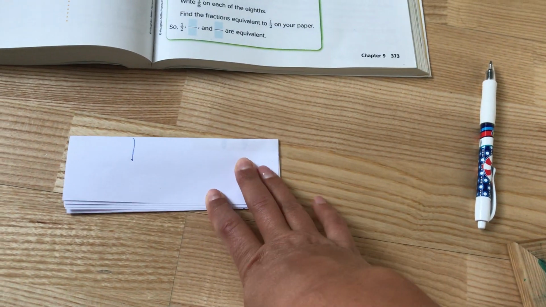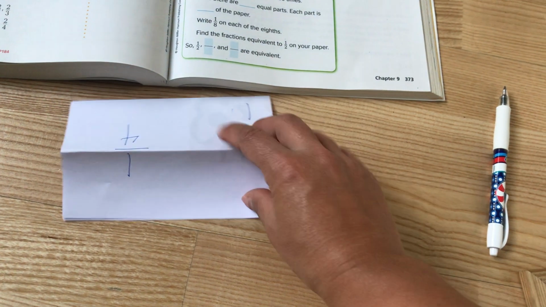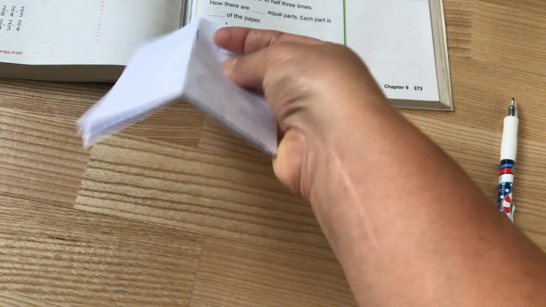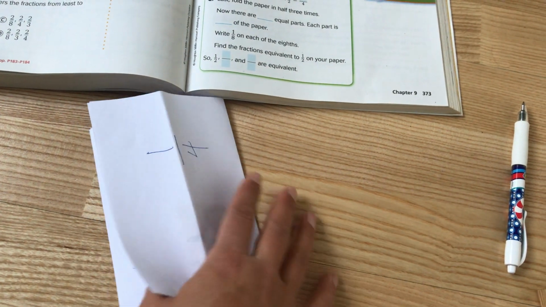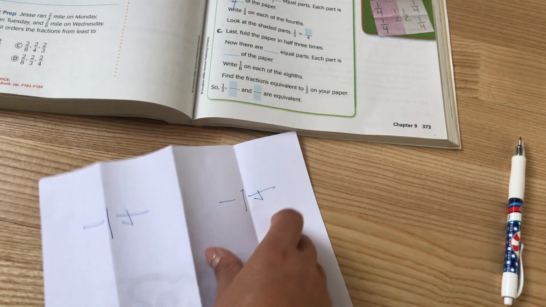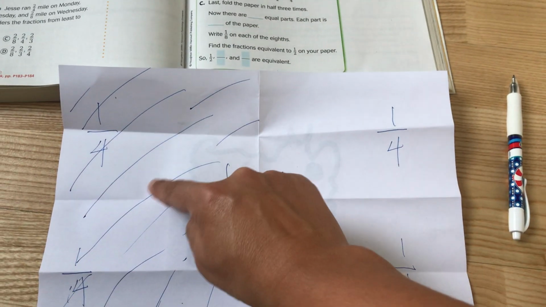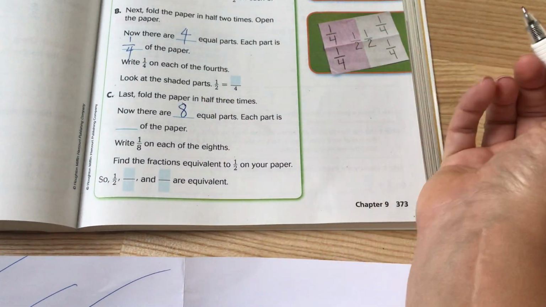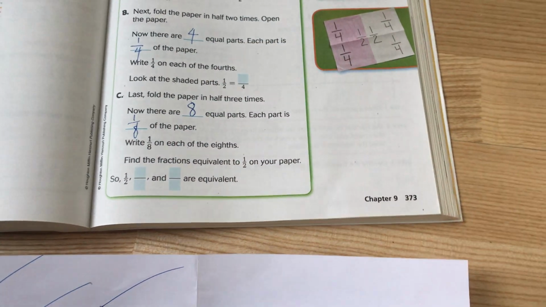Now let's see how many equal parts there are. 1, 2, open up, come on, 3, 4, 5, 6, 7, 8. So now there are 8 equal parts, and each part is 1/8 of the paper.